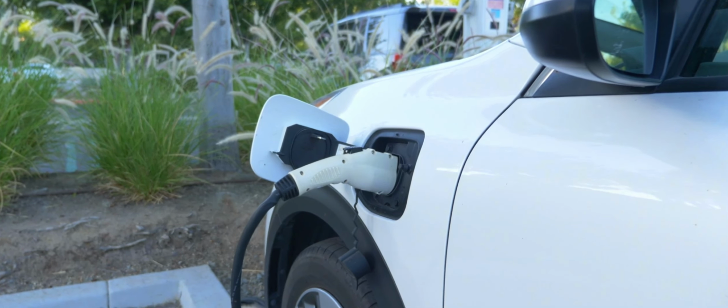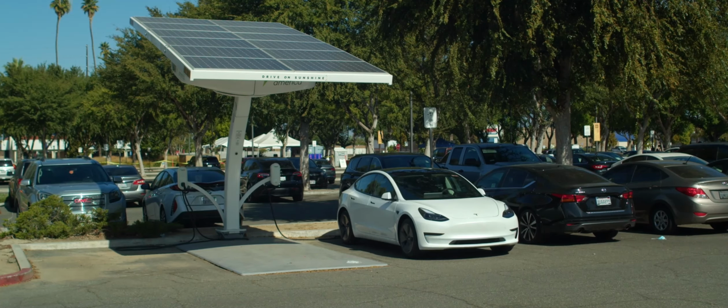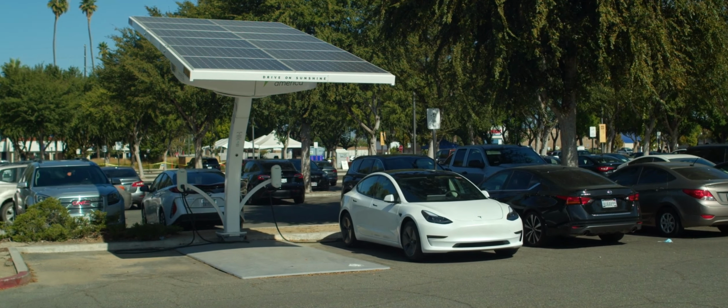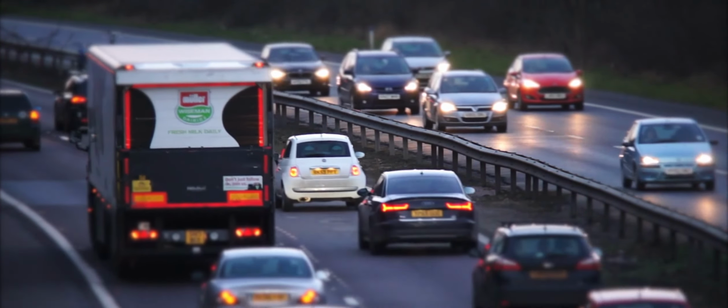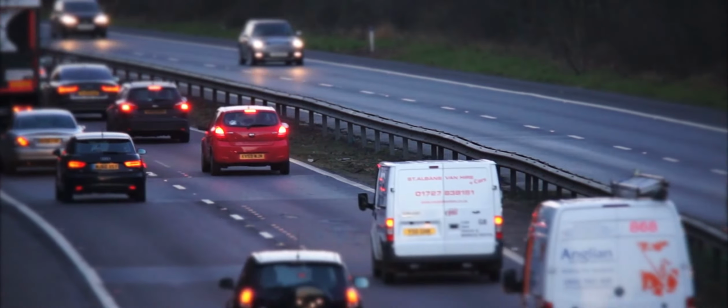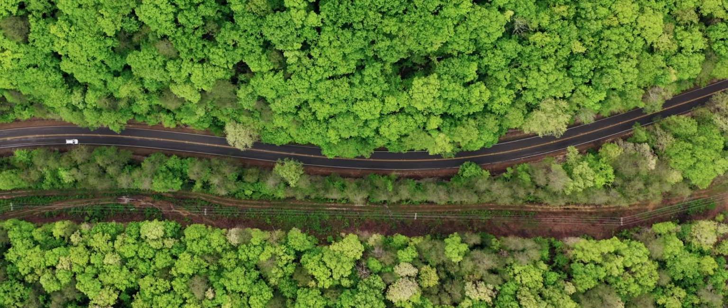As the automotive industry shifts towards electrification, charging stations are critical for facilitating sustainable transportation and reducing dependence on fossil fuels. Their widespread deployment supports the growth of a cleaner and more resilient transportation ecosystem, driving forward the transition to a greener future.